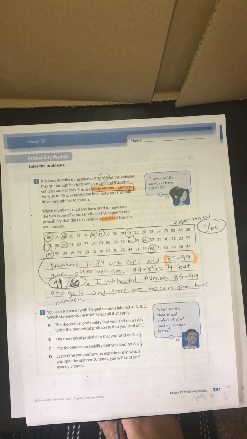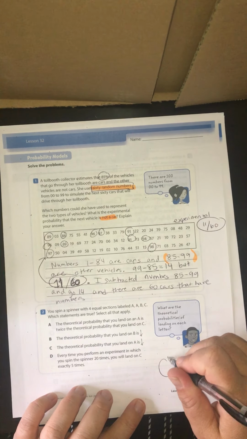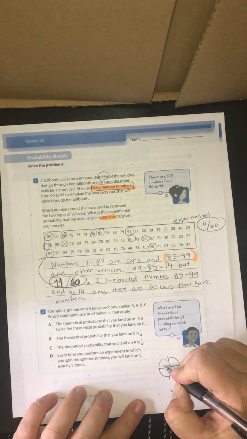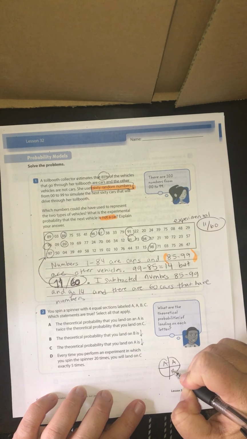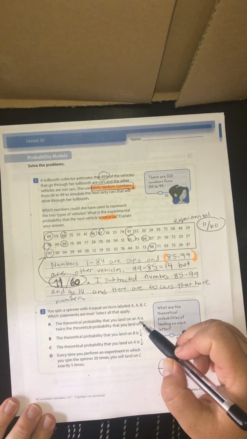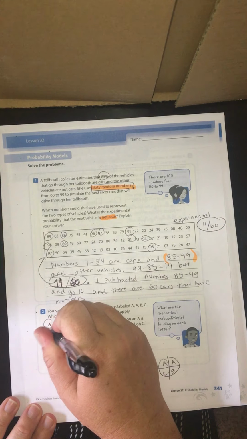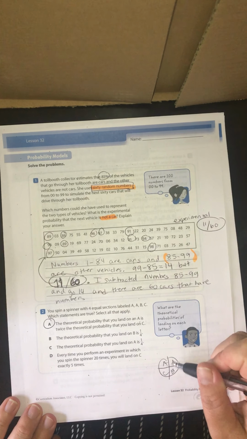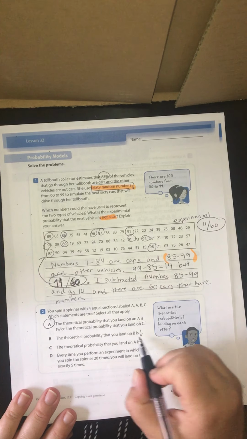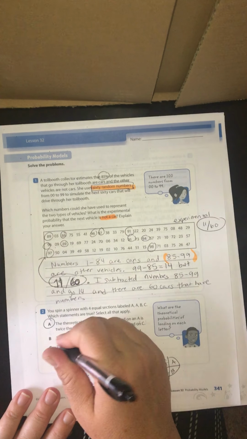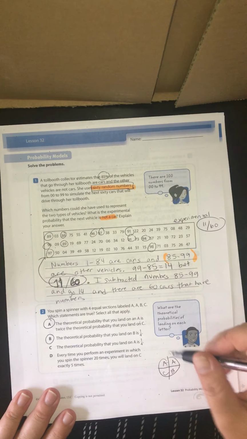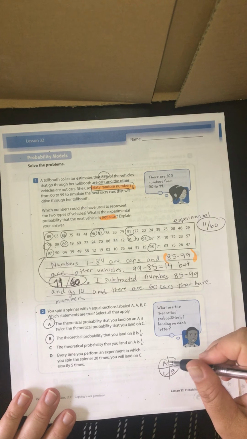All right, you spin a spinner with 4 equal sections: A, A, B, C. Which statements are true? The theoretical probability that you land on A is twice C. That is true because look, you got 2 A's for every 1 C. The theoretical probability that you land on B is 1/4. Correct. The theoretical probability you land on A is 1/4. No, because that would be 2/4.